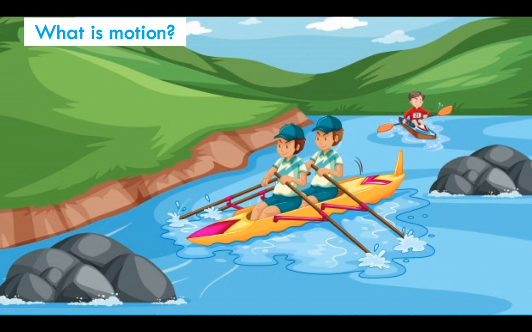Let us see if you learned the concept of relative motion. Those two boys in the picture are seated on the boat and rowing. Can you say that those boys are moving compared to the boat?